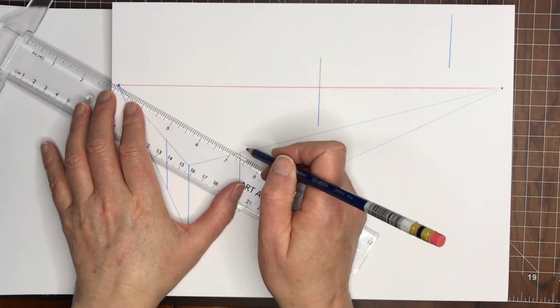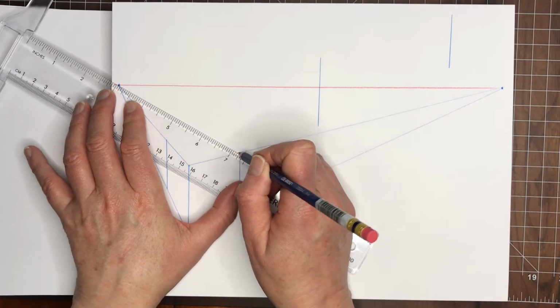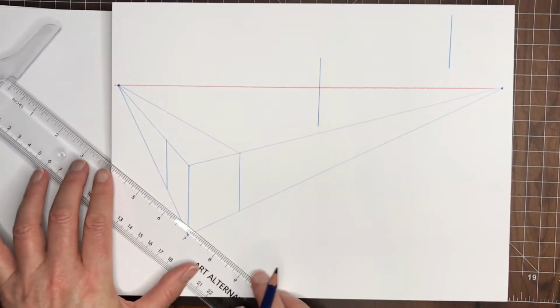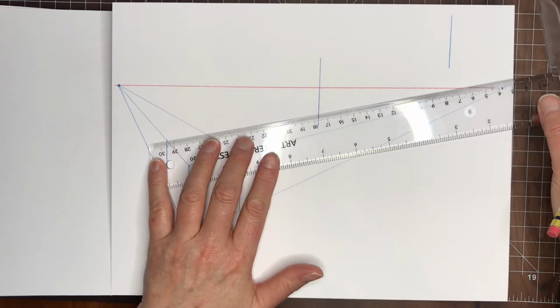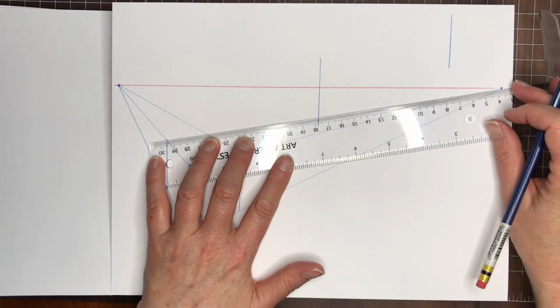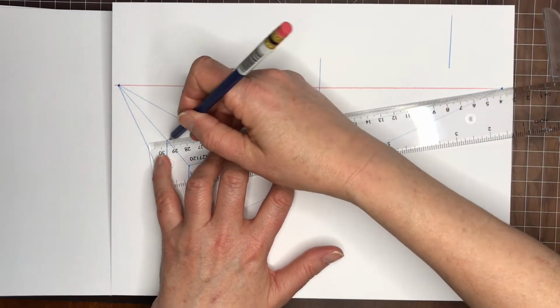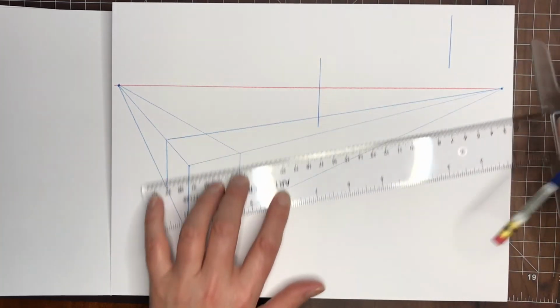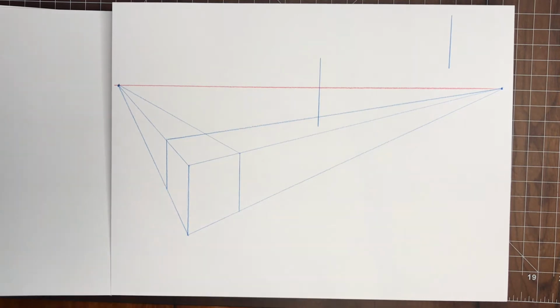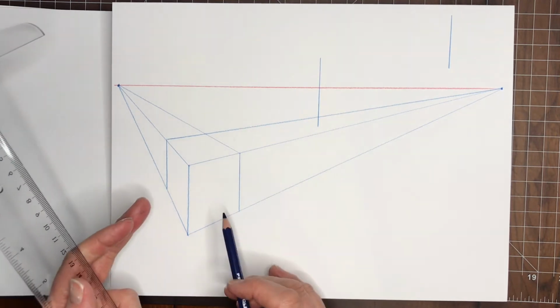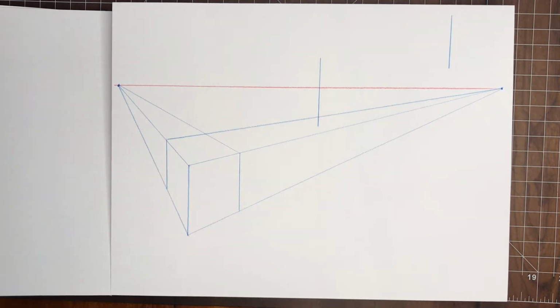But for the ease of showing you how this works, I'm just going to use these vanishing points in here, and you'll see that the boxes are slightly distorted. You see that it's actually pulling down, and your eye probably wouldn't see it like that, but it's giving a more exaggerated version of how that box would actually look.